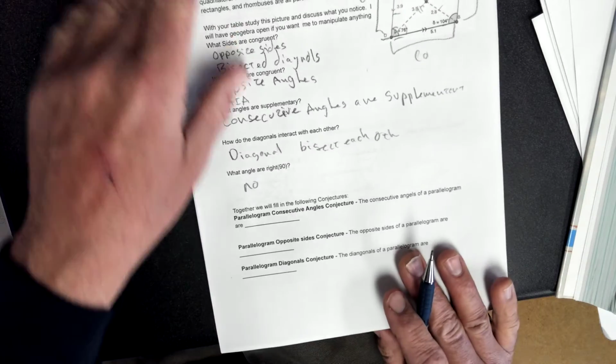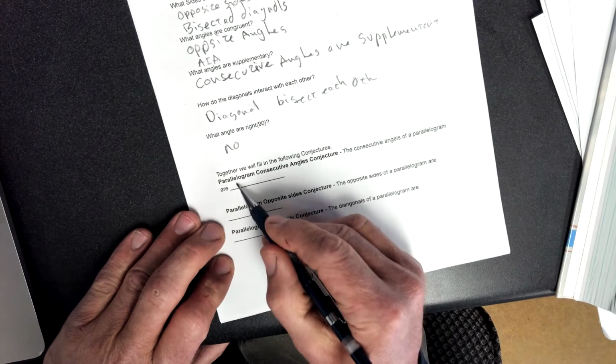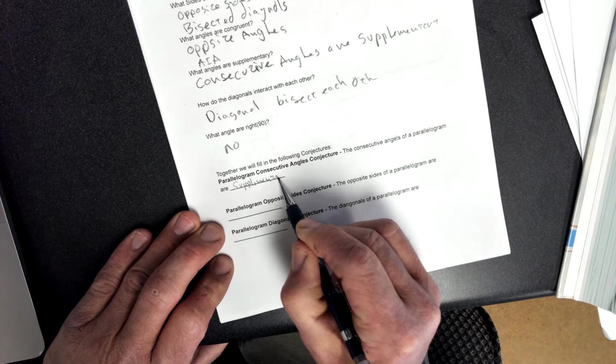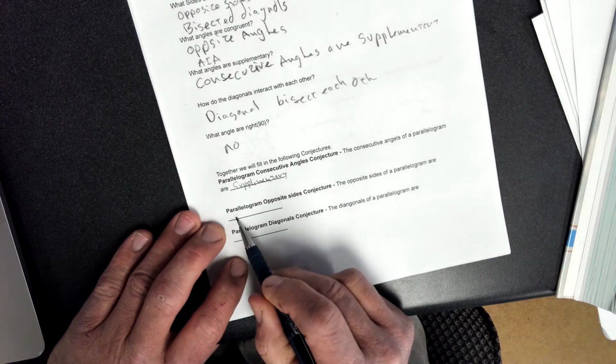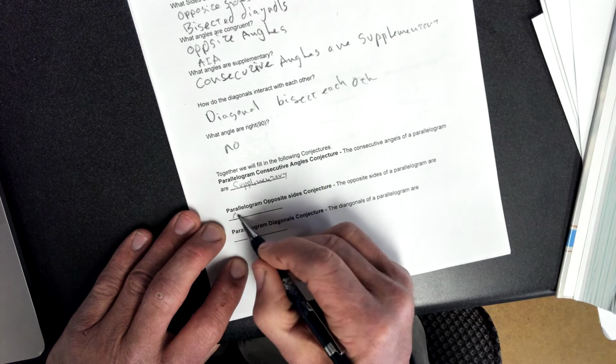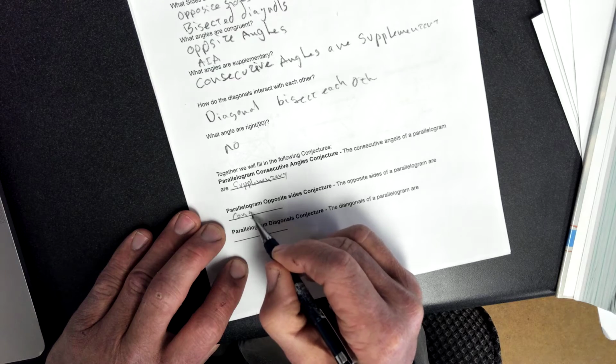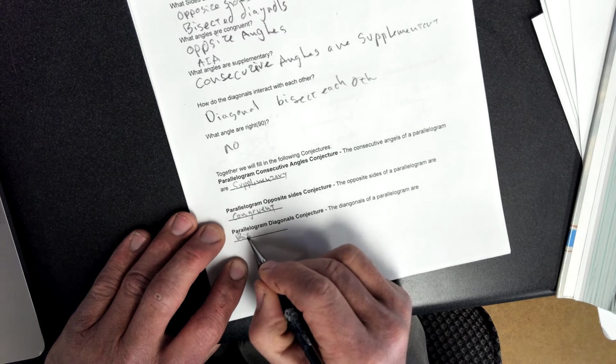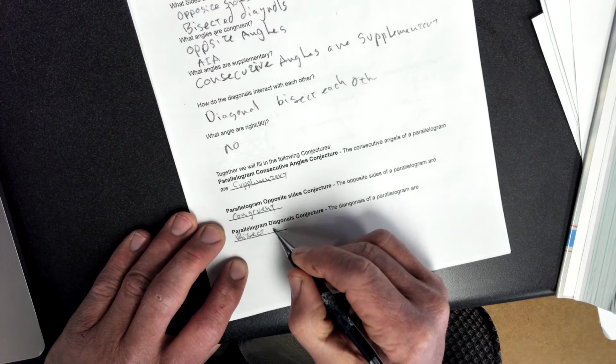So to review, parallelogram consecutive angles are supplementary. The opposite sides are congruent, and the diagonals bisect each other. Those are the big ideas.